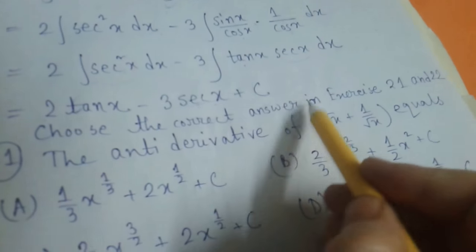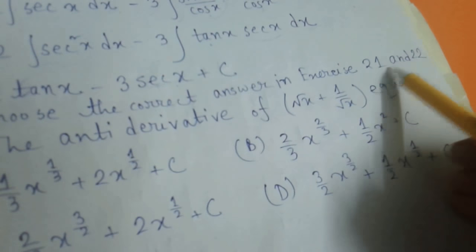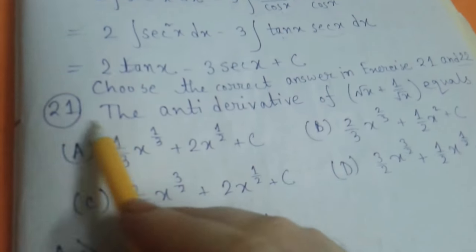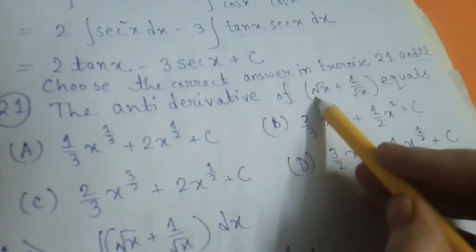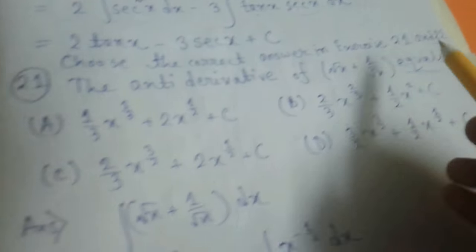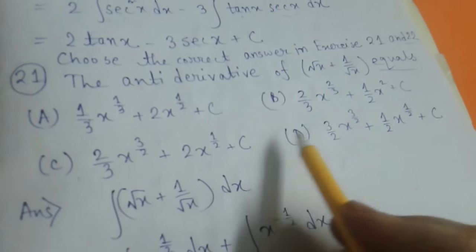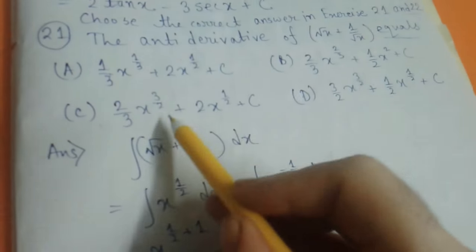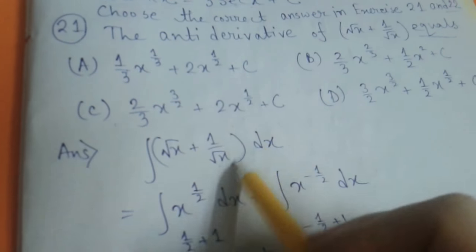Next, choose the correct answer in exercise 21 and 22. Now first, 21. The antiderivative of root x plus 1 by root x equals option A, option B, option C, option D. First, integration of root x plus 1 by root x into dx.